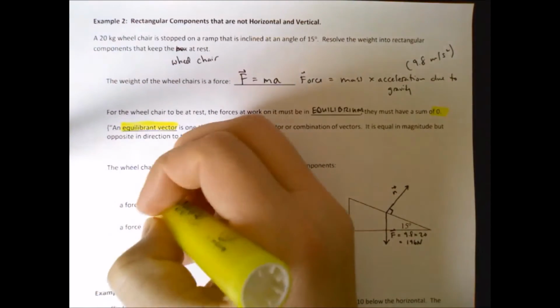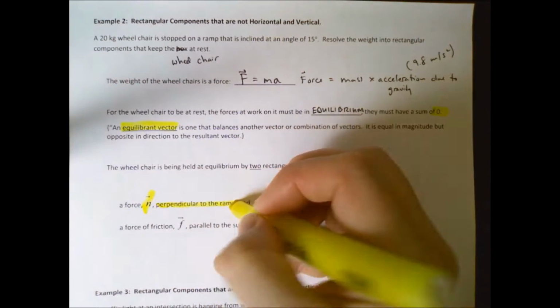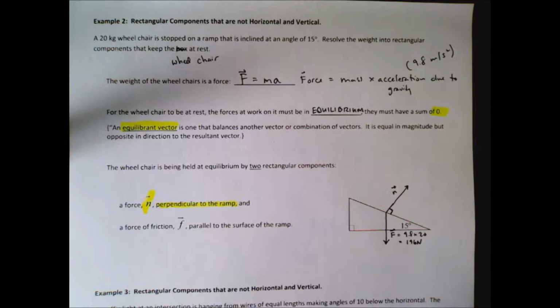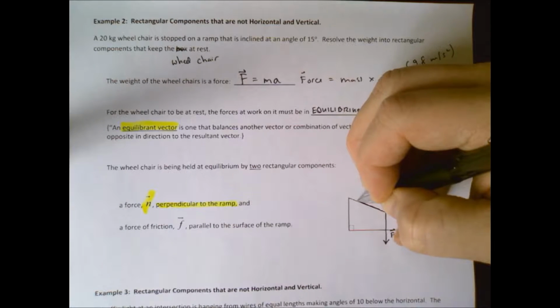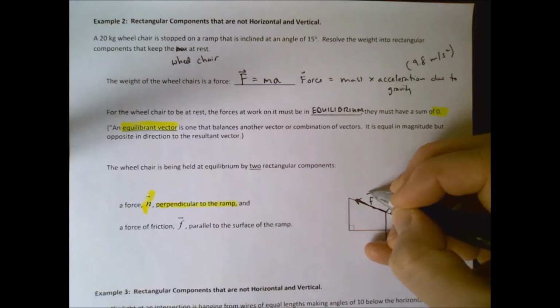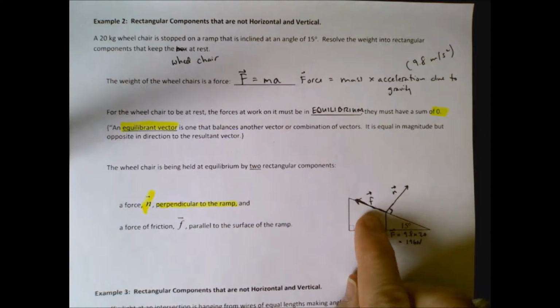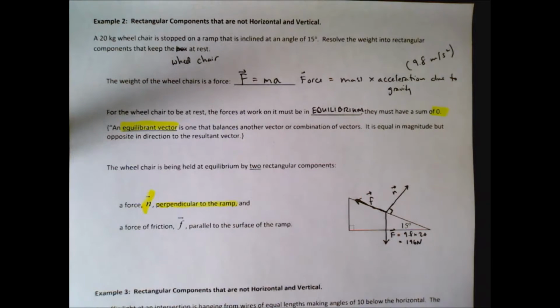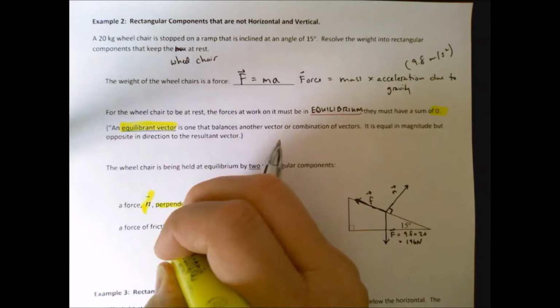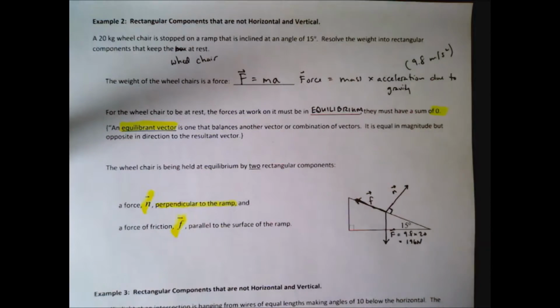And again, what is it? It is perpendicular to the ramp. And then we also have the force of friction, which is going up the ramp like this. So we've got this force as well, and that's called the force of friction. Because the force of friction is parallel to the ramp and the force of the normal is perpendicular to the ramp, I know that these two forces are at 90 degrees to each other. So that's going to be important.